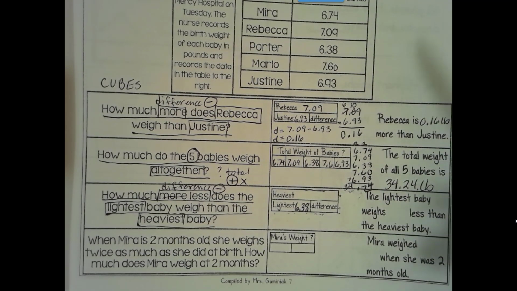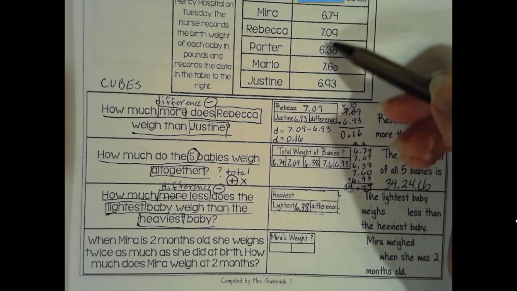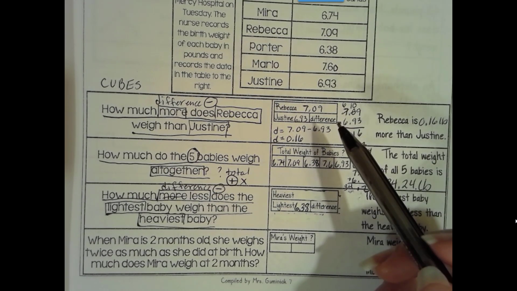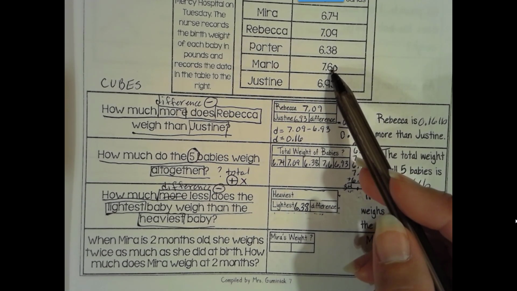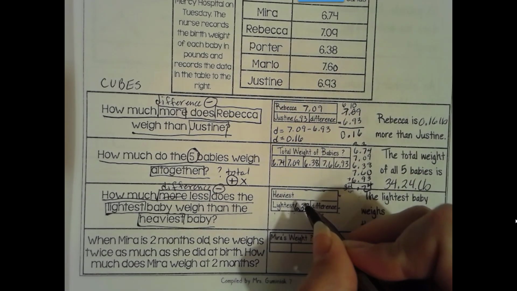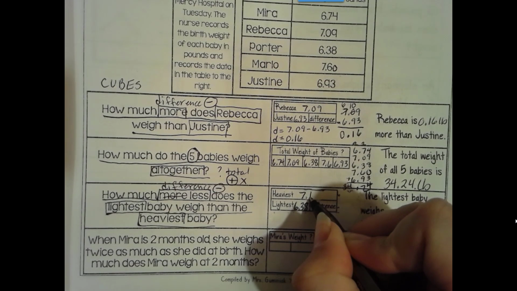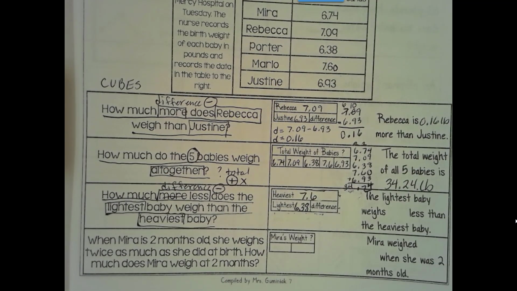And then our heaviest baby, well, let's see, we have 7 pounds, 7 pounds. I'm going to put that placeholder there to better compare because I have 900ths and 60/100ths. Well, 60/100ths is greater. So Mario's our heaviest baby at 7 pounds, 6/10 of a pound.